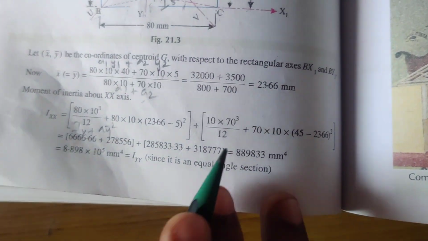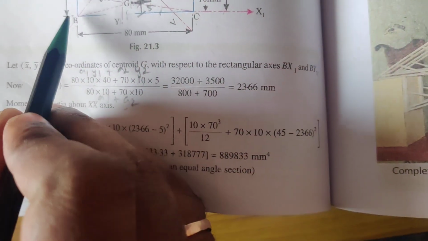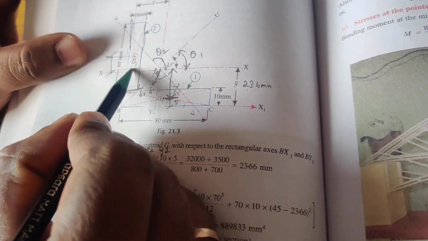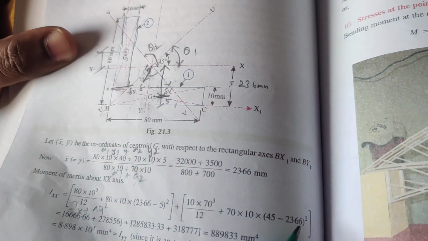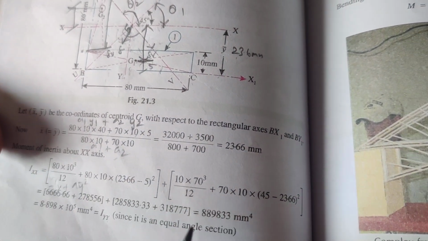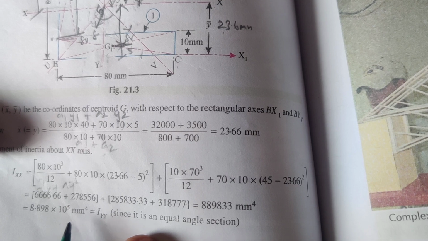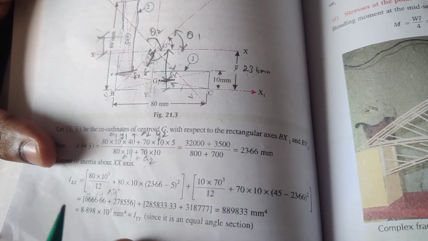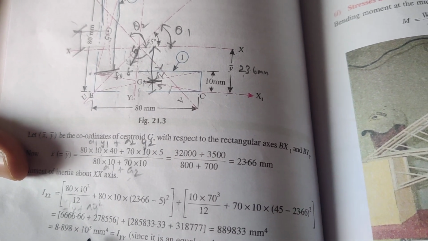So for portion 2, the area is 70 into 10 into y bar. For portion 2, 10 plus 70 by 2, that is 10 plus 35, 45. So 45 minus 23.6, since the centroid is at a distance of 23.6, and that whole thing is squared. After simplification, we get Ixx as 8.898 into 10 power 5 mm power 4. Since it is an equal angle section, 80 by 80 by 10 mm, Ixx and Iyy are both the same. So Ixx is equal to Iyy is equal to 8.898 into 10 power 5 mm power 4.